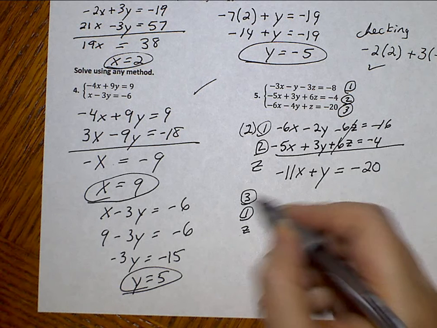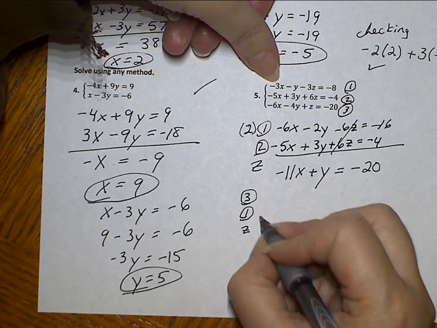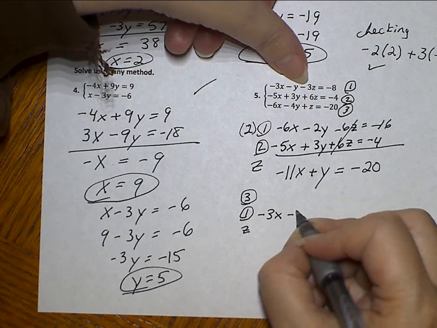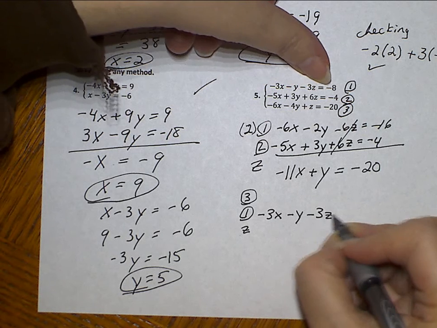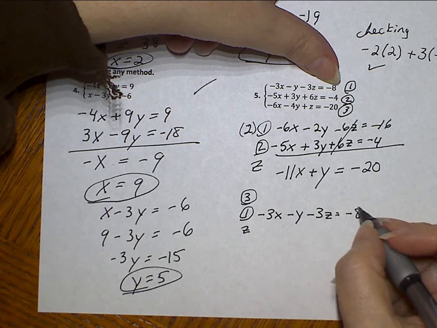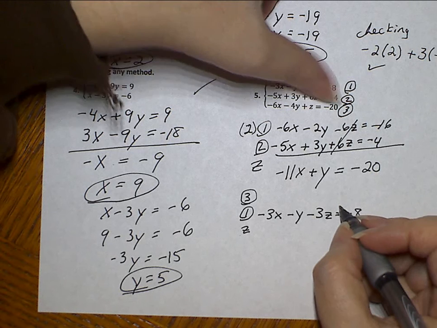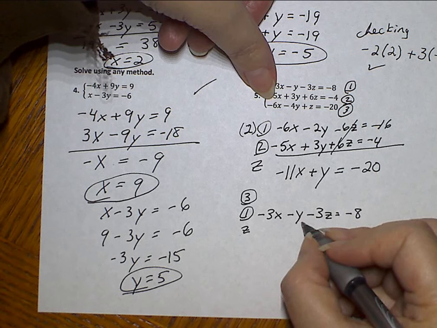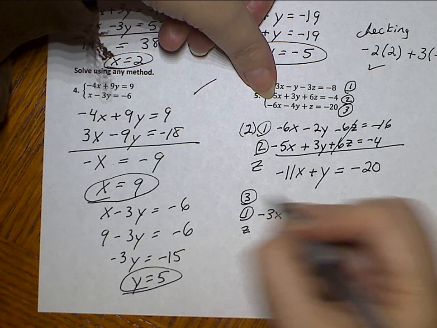So I'm going to bring down my first. I have negative 3x minus y minus 3z is equal to negative 8. And I'm going to multiply this one by 3.